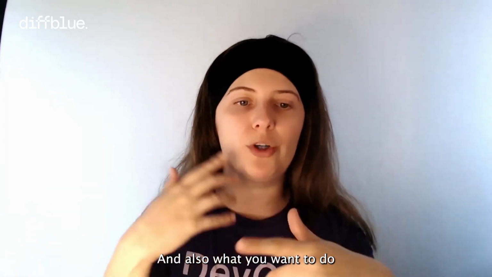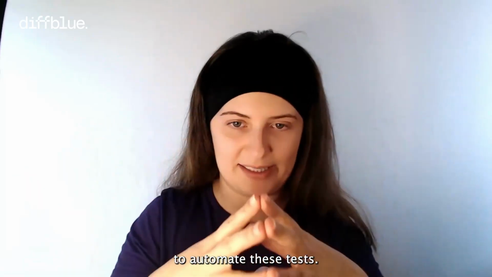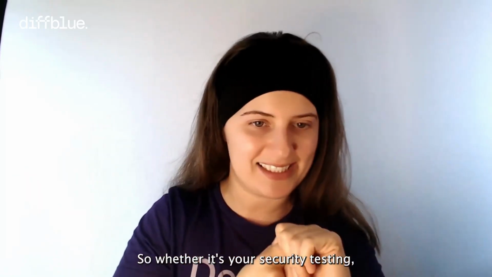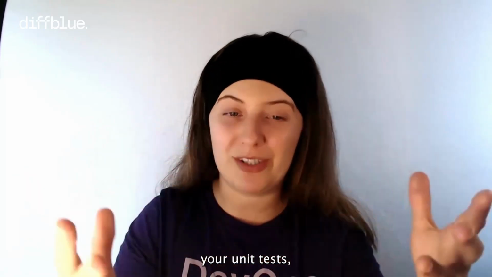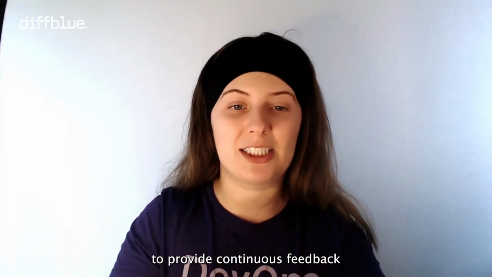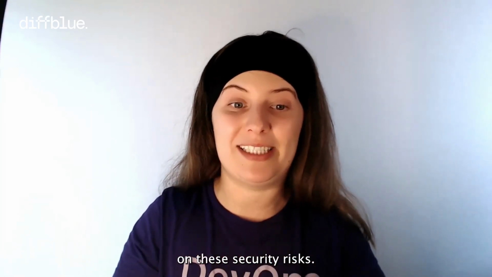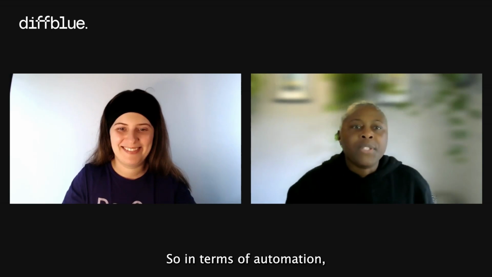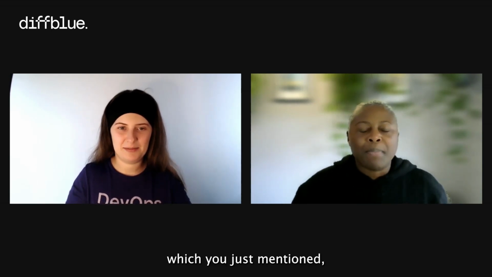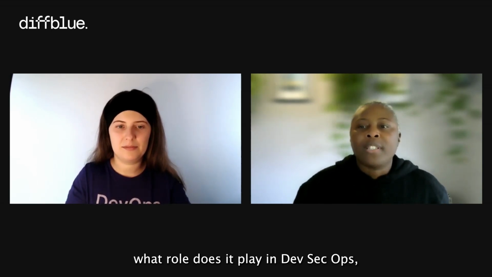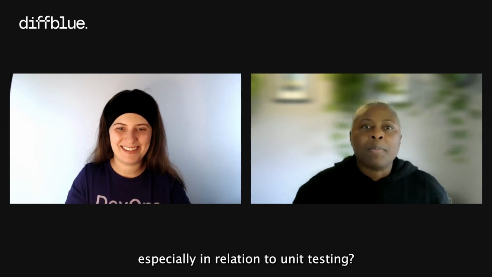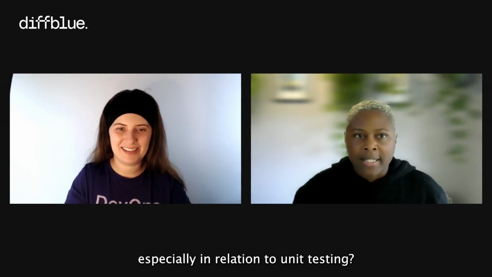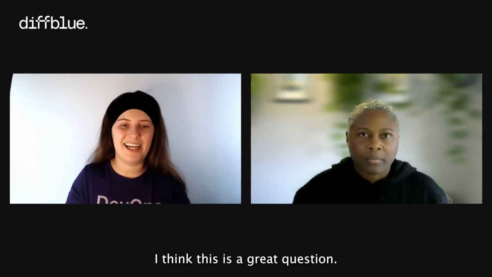Also, you really want to automate these tests. Whether it's your security testing or your unit tests, you want to do this to provide continuous feedback on these security risks. So in terms of automation, which you just mentioned, what role does it play in DevSecOps, especially in relation to unit testing? I think this is a great question.